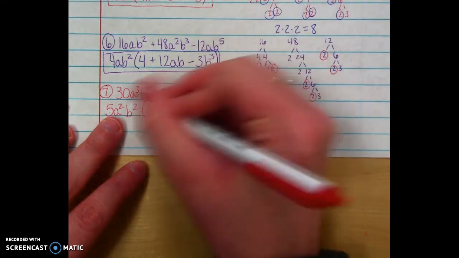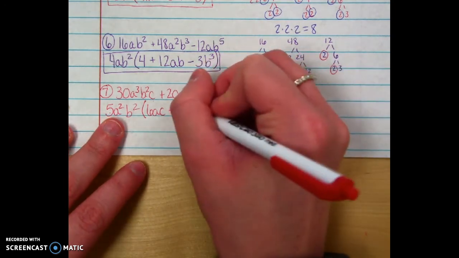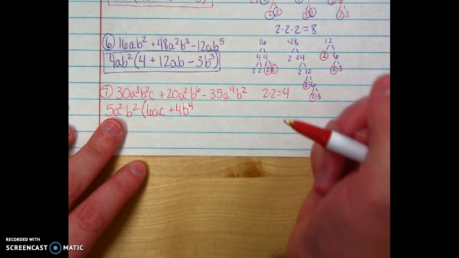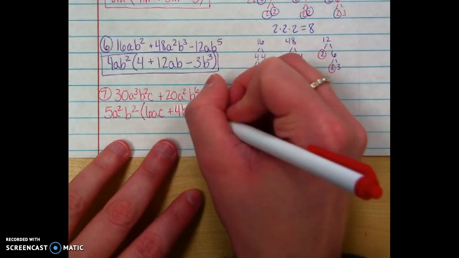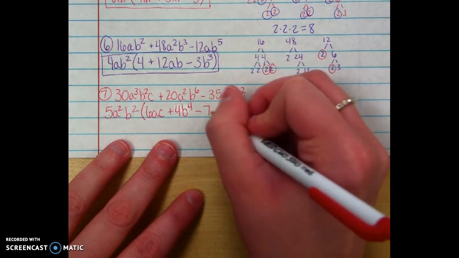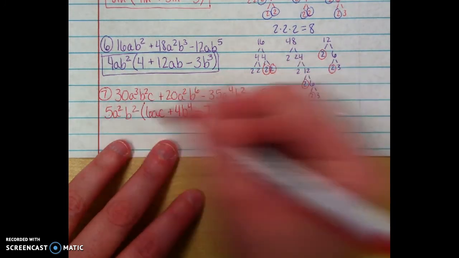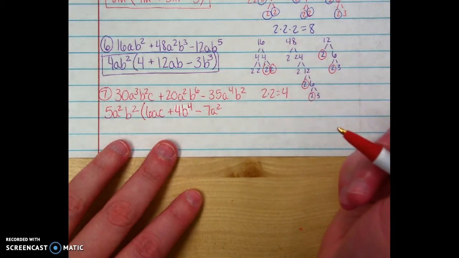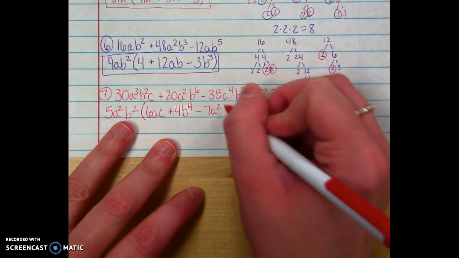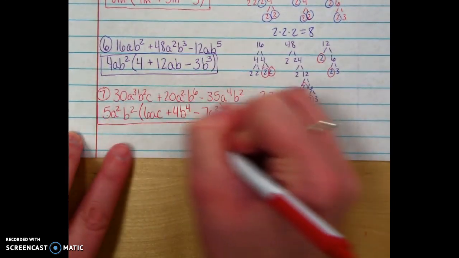Let's see, for the A's, 2 minus 2 is 0, so those are gone. But for the B's, 6 minus 2 is 4. Bring the minus sign. 35 divided by 5 is 7. And then 4 minus 2 would be 2, so that's 7a squared. The B's cancel each other out because it's 2 minus 2. There's my final answer.